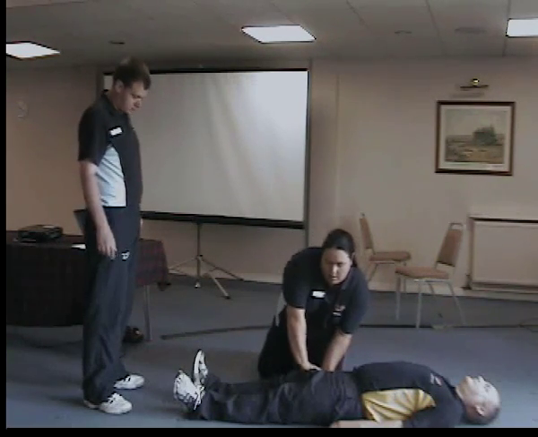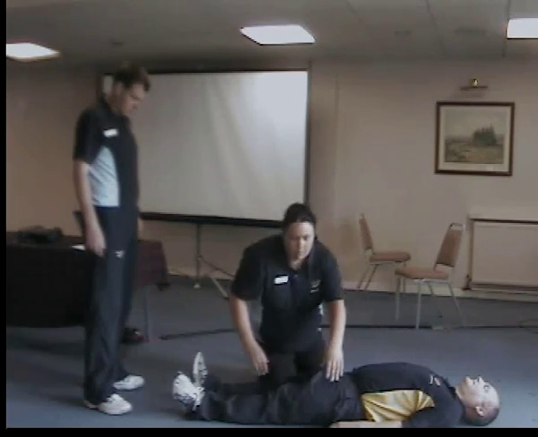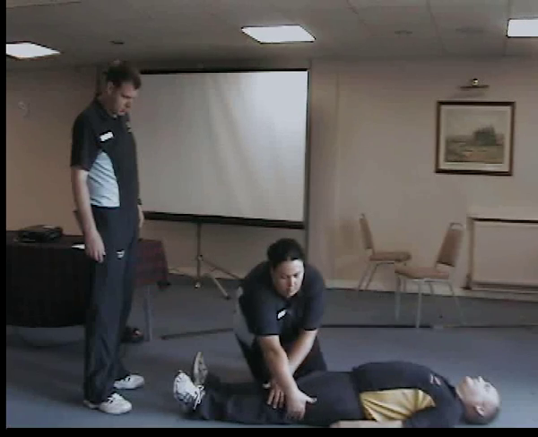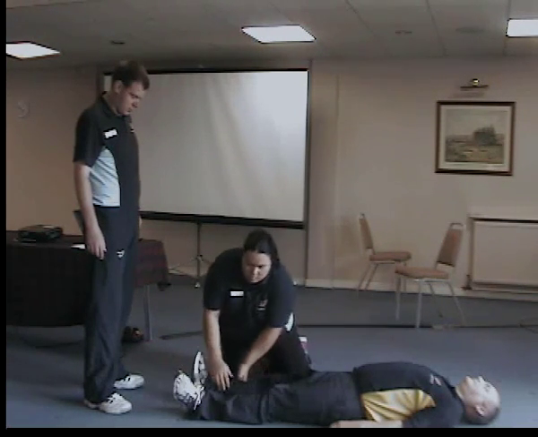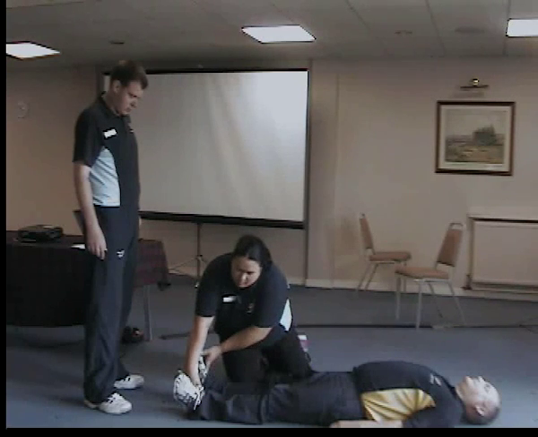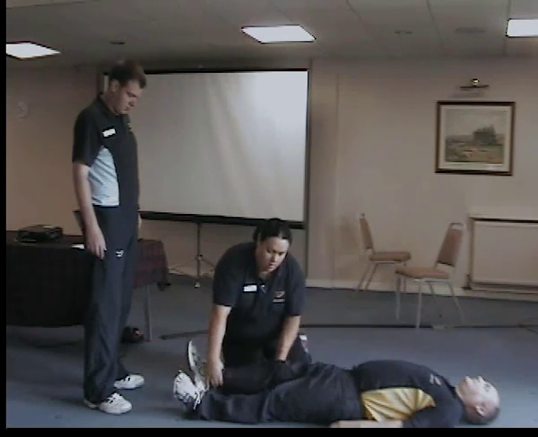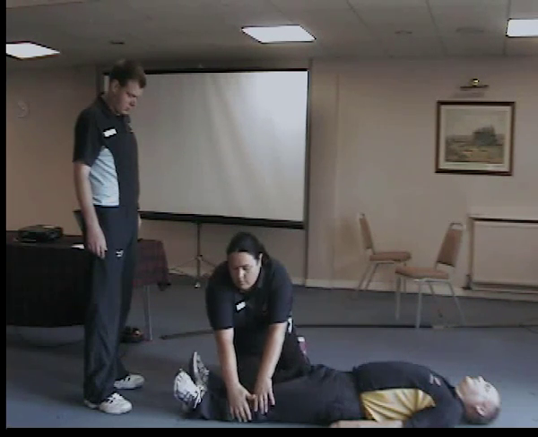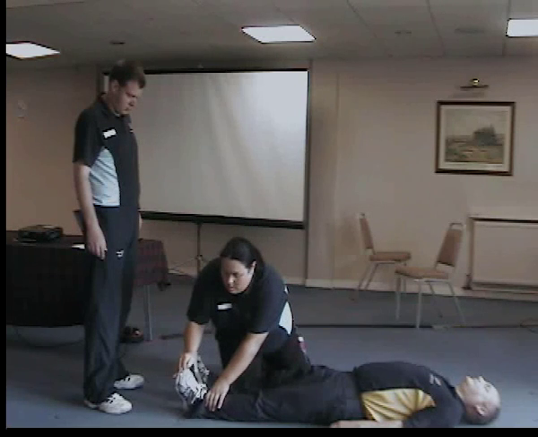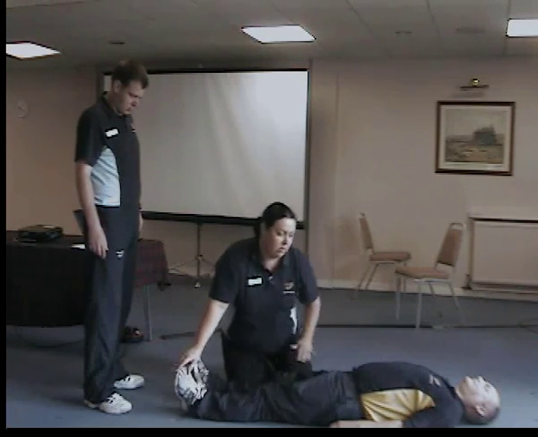Then same leg. Ankles. Right there. Movement. Did I miss any?